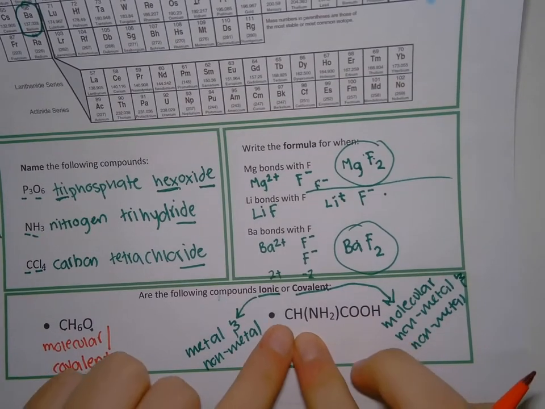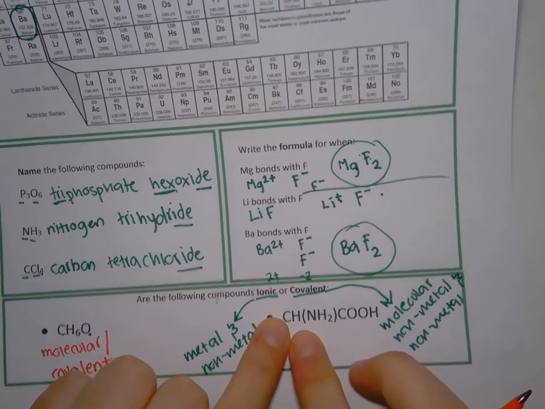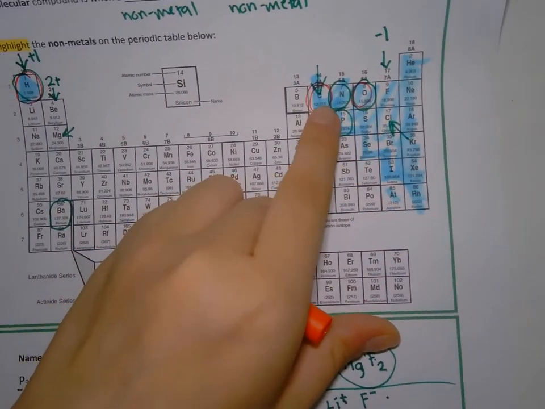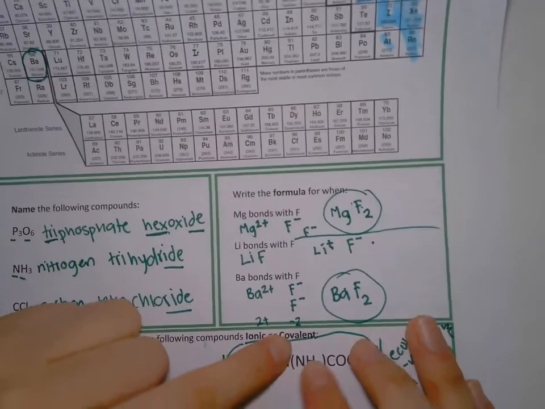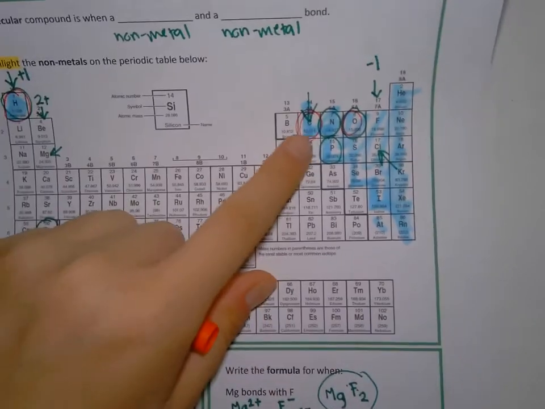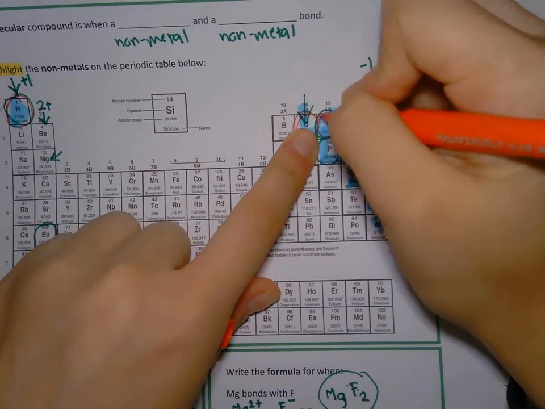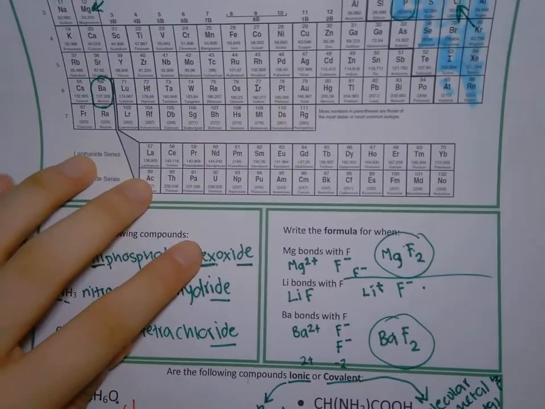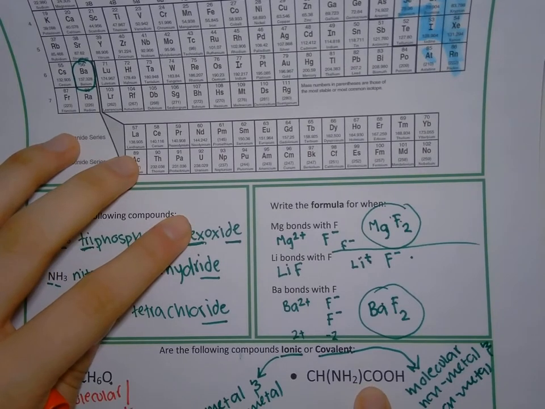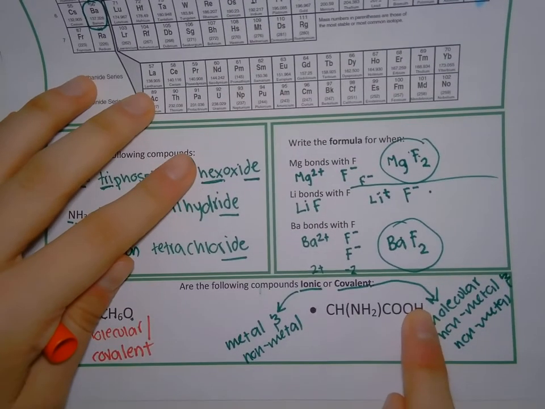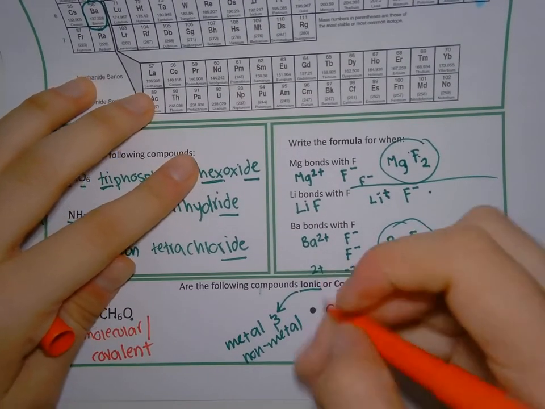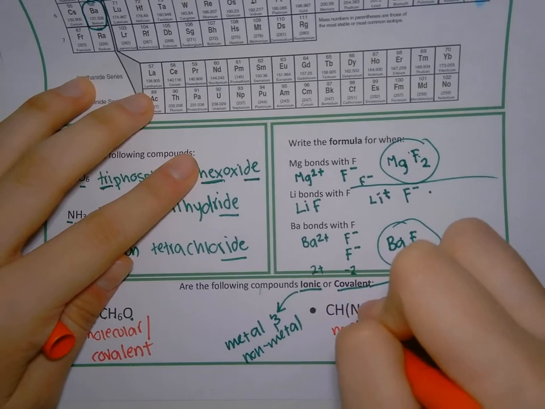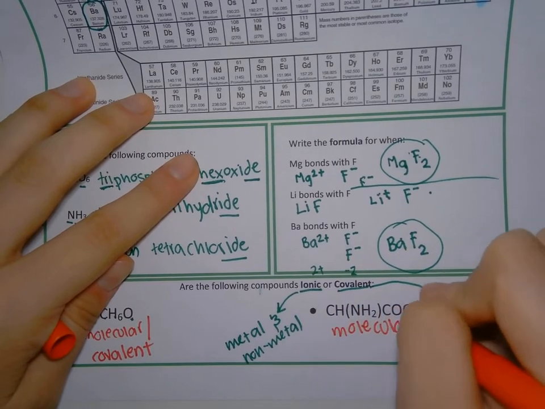Next one. I already know that carbon and hydrogen are both non-metal. Let's look for nitrogen. Nitrogen is right here. It is also a non-metal. And then I have hydrogen again, and we already looked at that one. I have carbon again, we already looked at that one. Oxygen, oxygen, and hydrogen. So all of these are non-metals. So non-metals bonded with non-metals is a molecular bond compound or covalent.